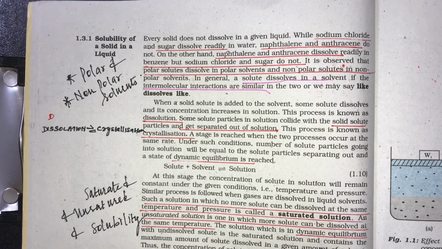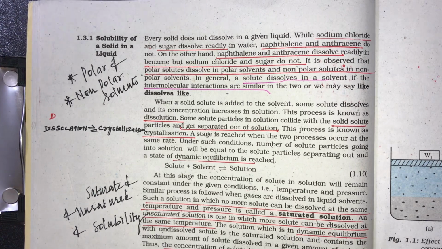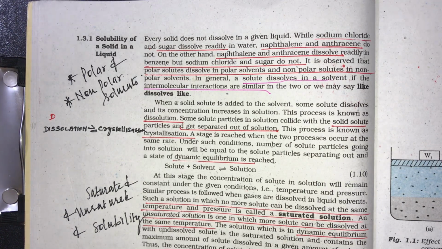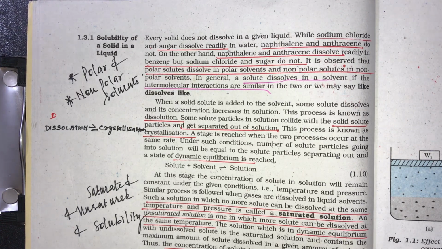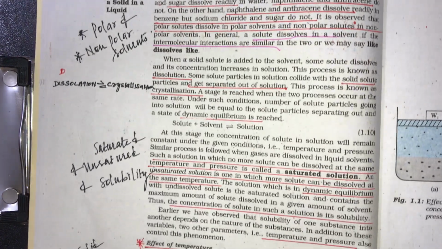On the other hand, the condition at a particular temperature in which more solute can be dissolved in a solvent is called an unsaturated solution. So that is the concept of saturated and unsaturated solution. The concentration of solute in a saturated solution is called solubility. The solubility of a solute in a solvent depends upon two factors, temperature and pressure.